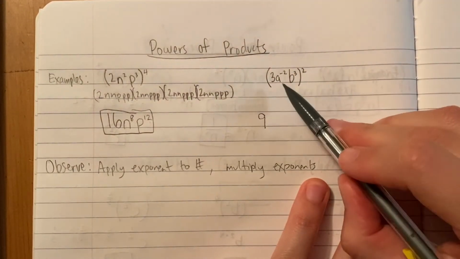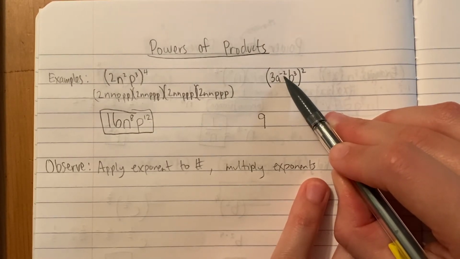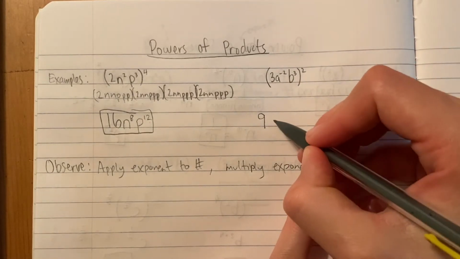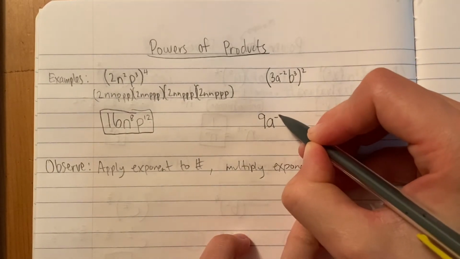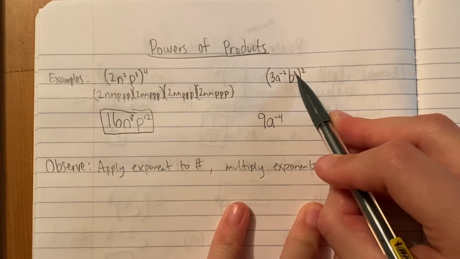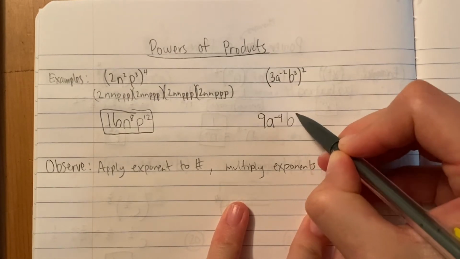Now I'm going to multiply the exponents. So this is a to the negative 2nd power times 2. So this is negative 2 times 2, which is a to the negative 4th. And then this is b to the 3rd power times 2, so that's 3 times 2. That's b to the 6th.